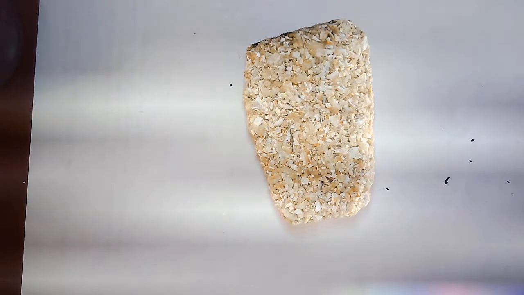So let's start with texture. As you'll see, this is going to be rock A here. So this is rock A.